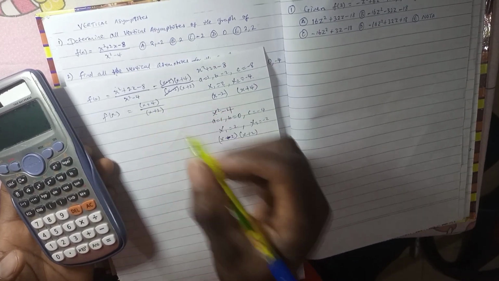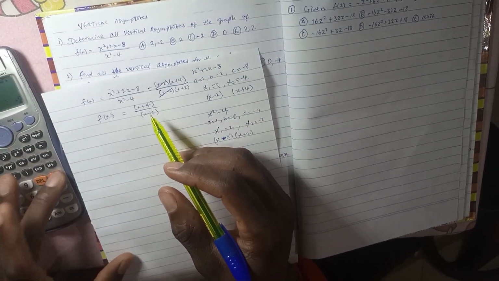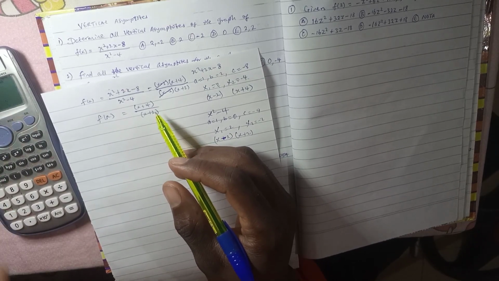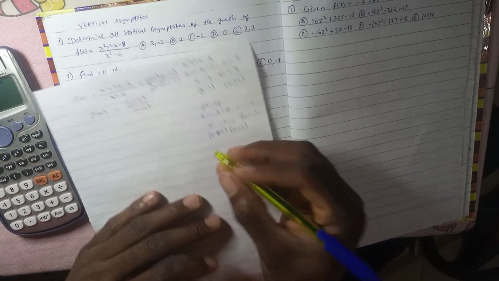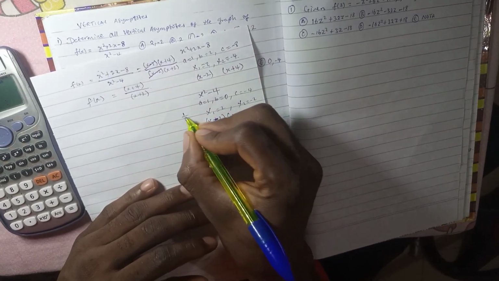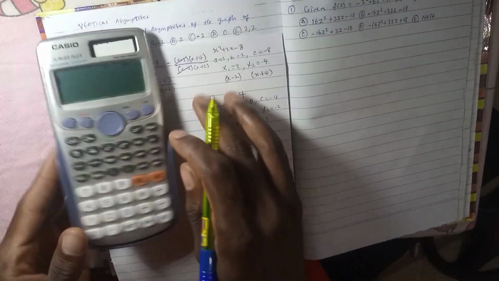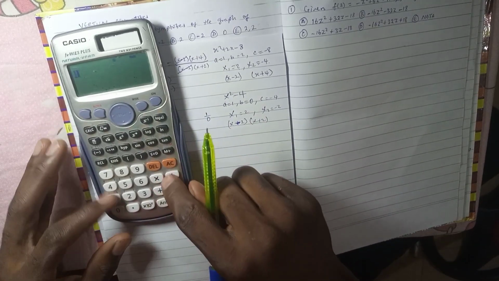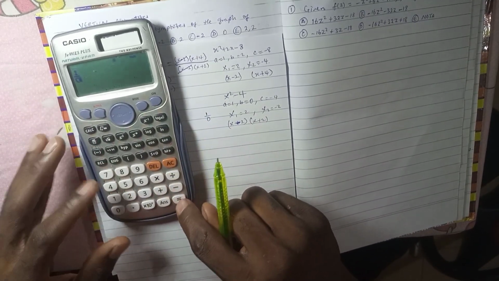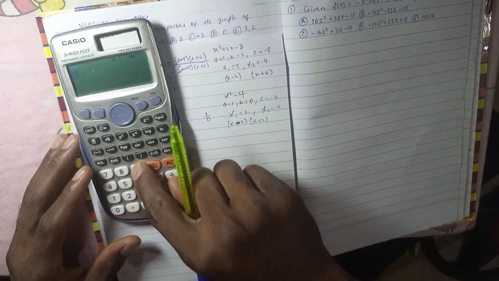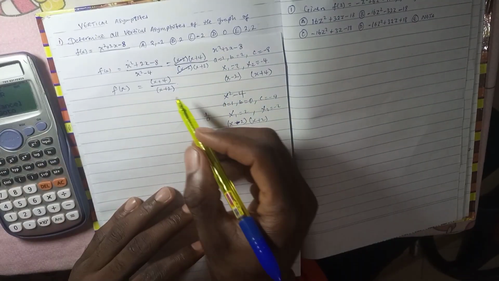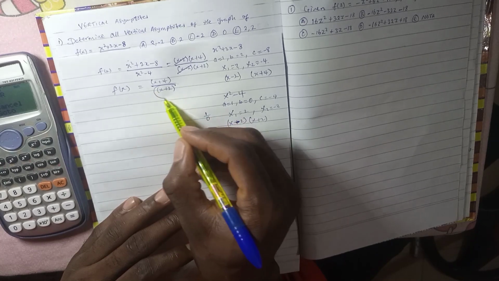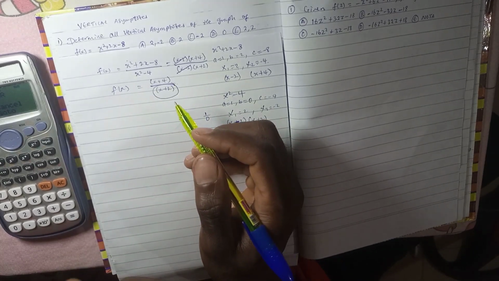x plus 2. Now for this function to be defined, we know that for every fraction to be defined, the denominator of the fraction must not be 0. Like if I have 1 over 0, this will give me math error. For instance, let's assume I press anything over 0. Let's say 1 divided by 0, you see math error. 9 divided by 0, you see math error. So for this function to be defined, this thing that is under cannot be 0.